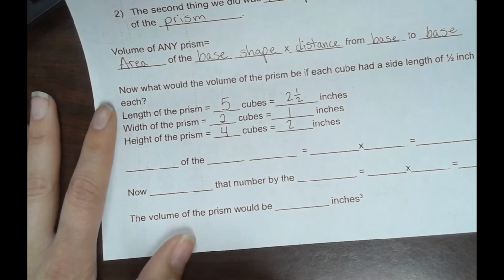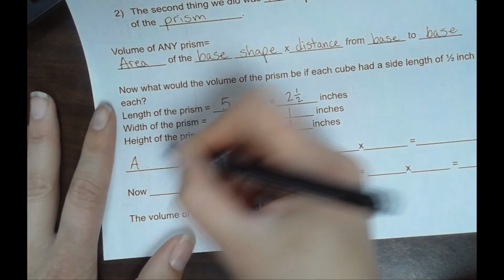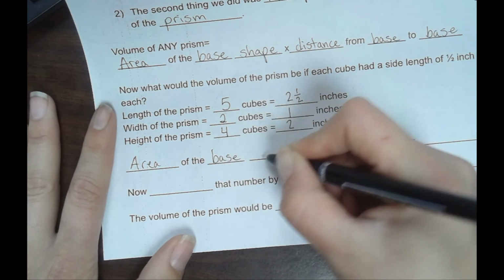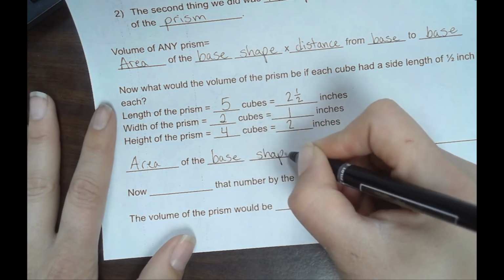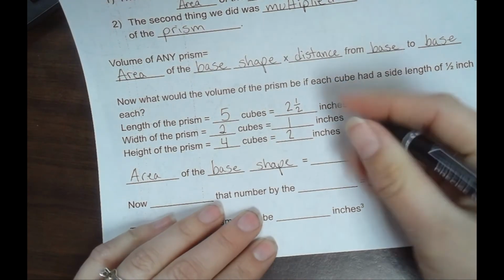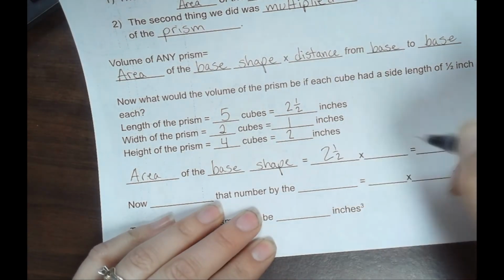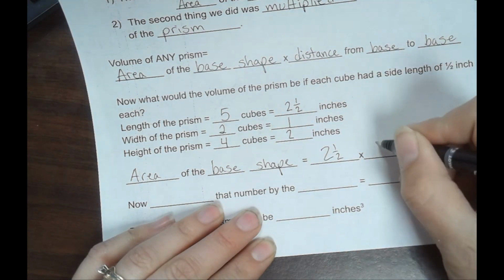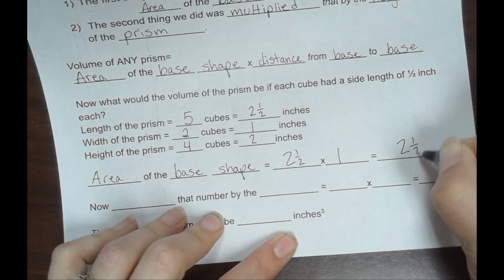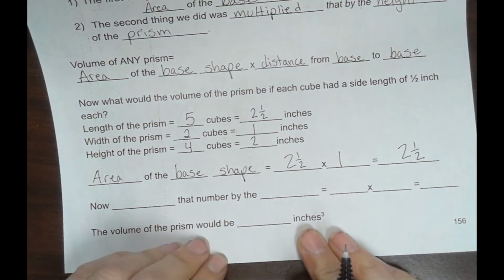So if we found the area of the base shape, that would be 2.5 times 1. And 2.5 times 1 gives us 2.5, because anything times 1 is itself.